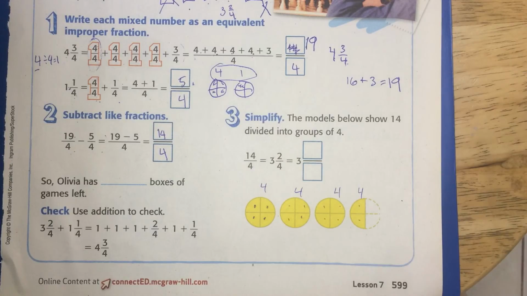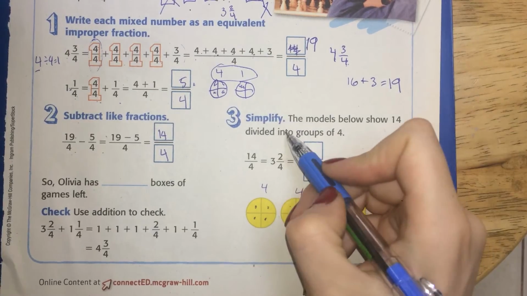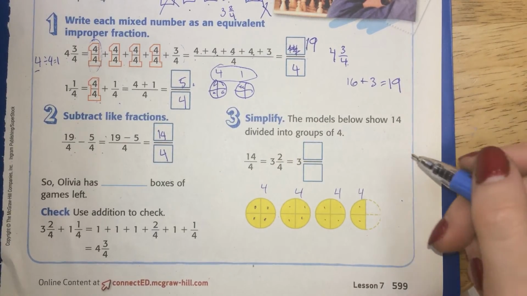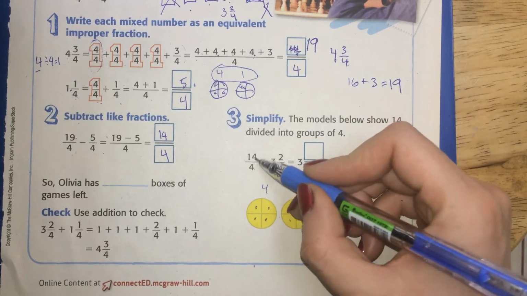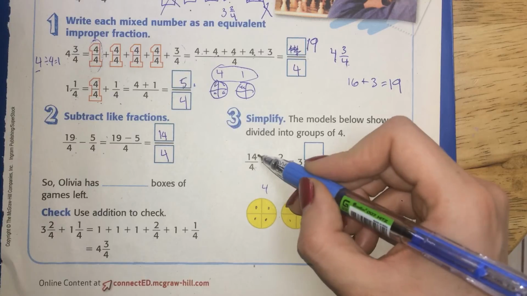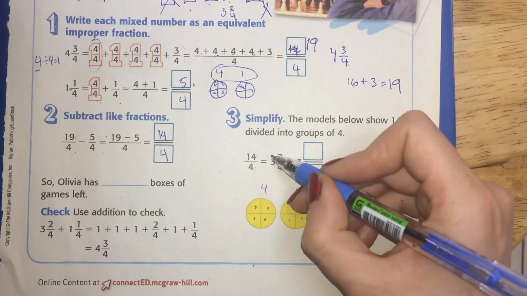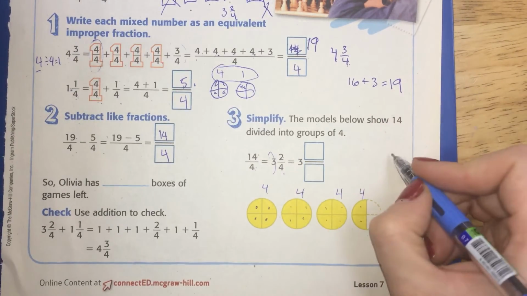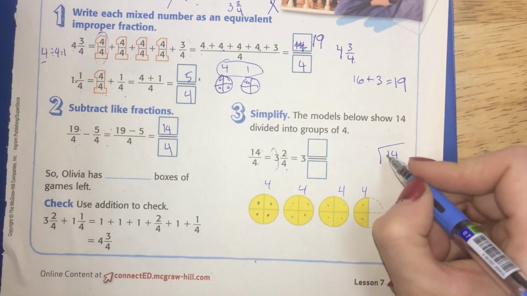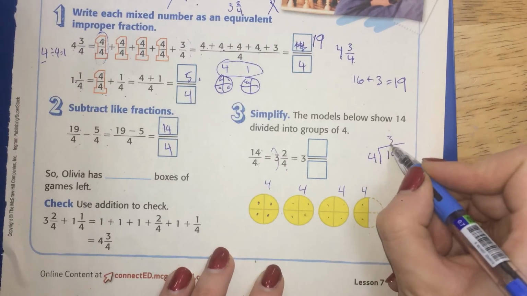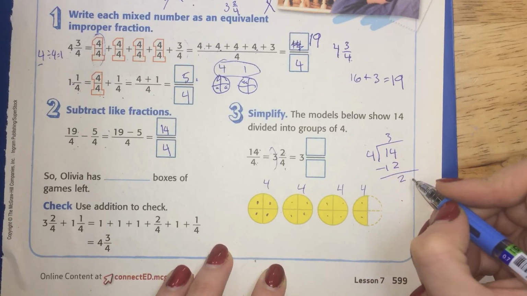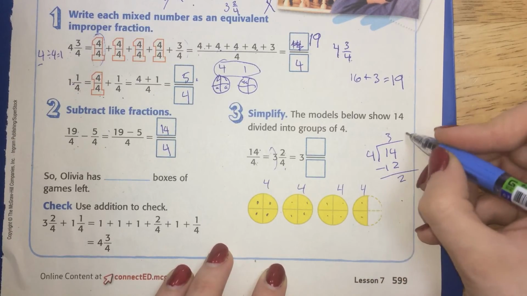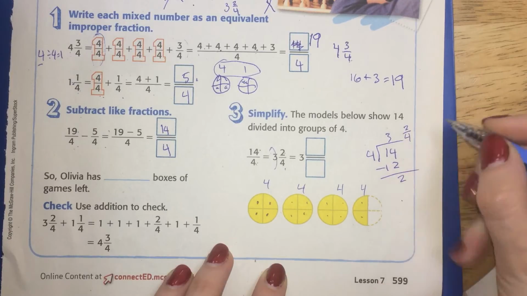And then we want to simplify, or turn that back into a mixed number. So how many times can 4 go into 14? 3 times with 2 left over, right? So instead of writing remainder 2, we would write 2/4.